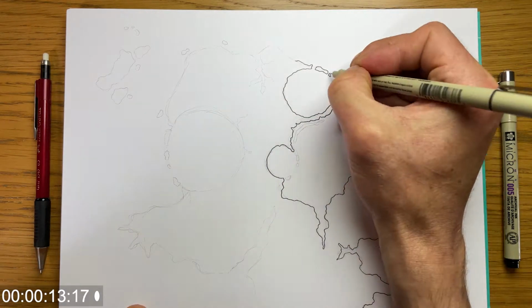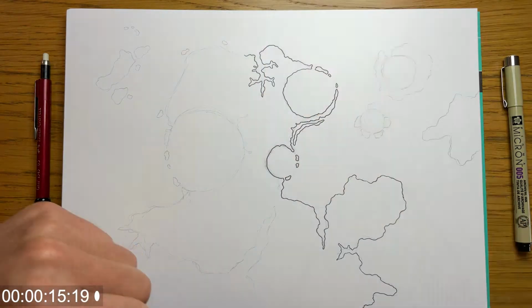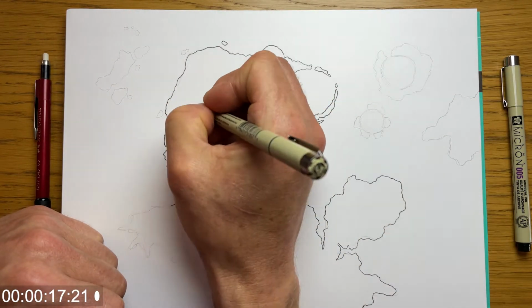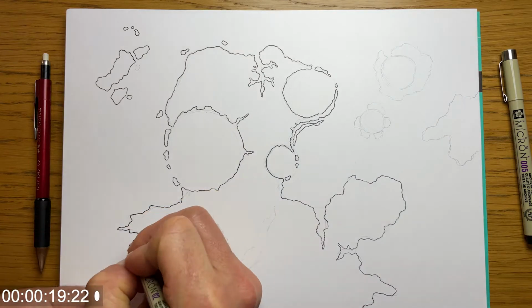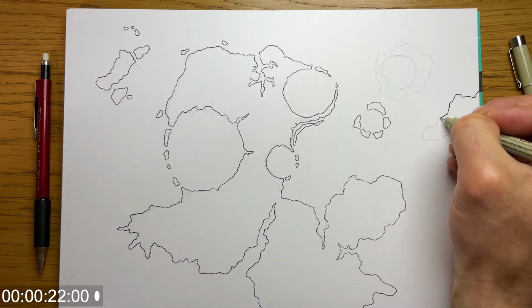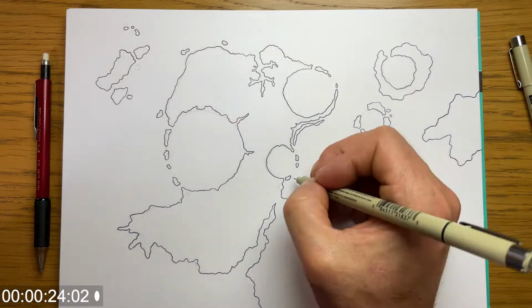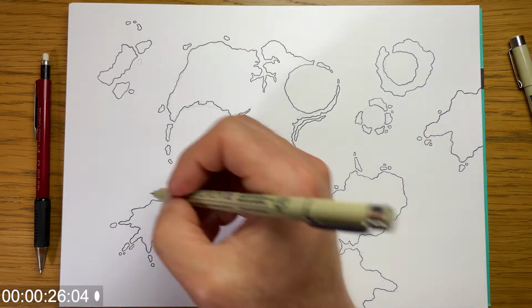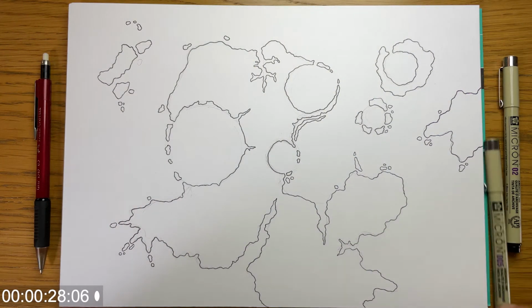For the outline, just take your thicker pen and just go over your sketch. I like to have sort of curves instead of jagged points. I like large indentations for rivers, almost like estuaries where the river gets bigger and bigger until it forms part of the sea.